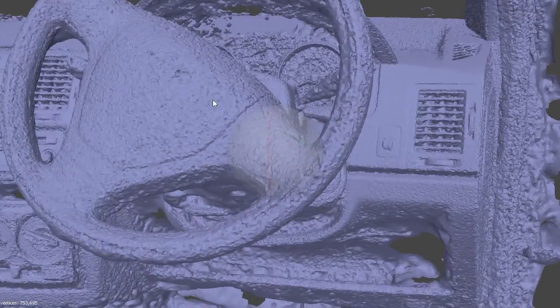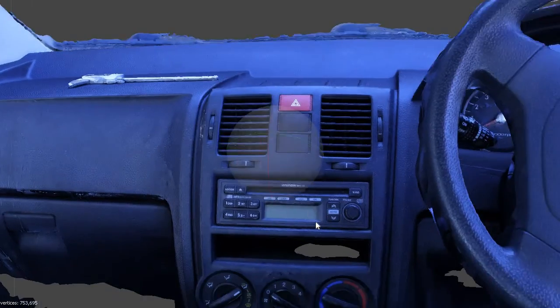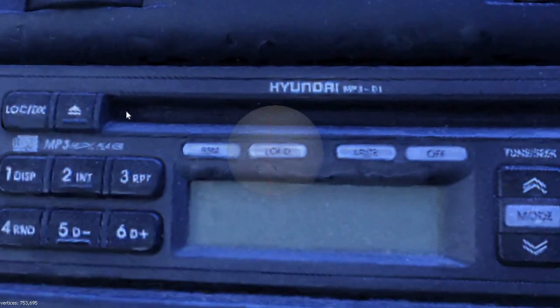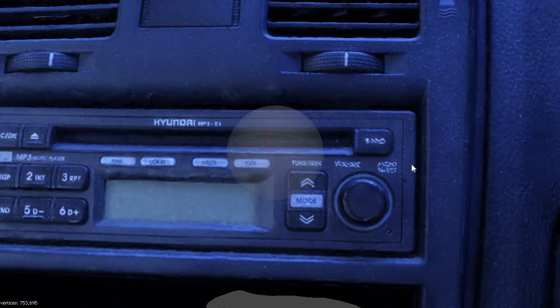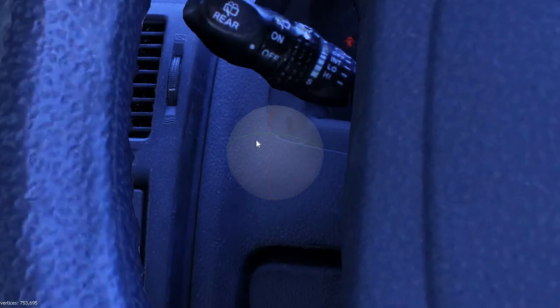Where this comes in handy for me as a modeler preparing things for print is when I combine the two and have model and texture. You'll see that I can get right in on the CD player and almost read the font in most places, as well as seeing the various panel lines and that sort of thing.